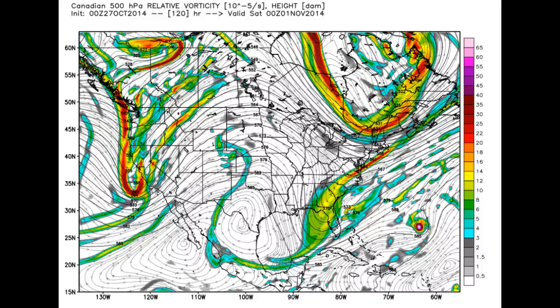I just want to show people the importance of looking beyond the surface maps when trying to figure out what's going on with the changes in the models. Everybody always goes right to the surface maps, to the snow accumulation maps, and you really want to be looking at the 500 millibar pattern, and that's going to tell you why things are changing the way they are, because that's what affects the surface: how the upper level is set up. And we're going to show you here.